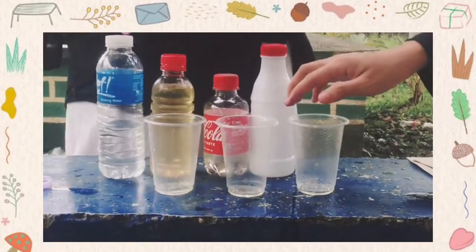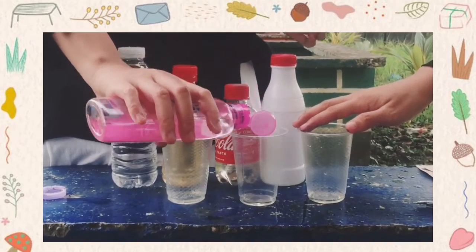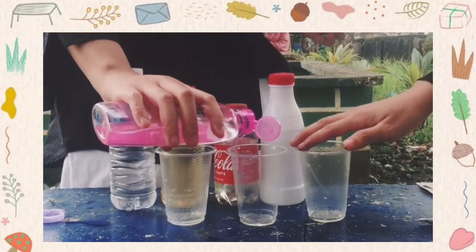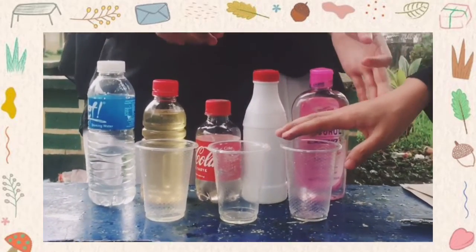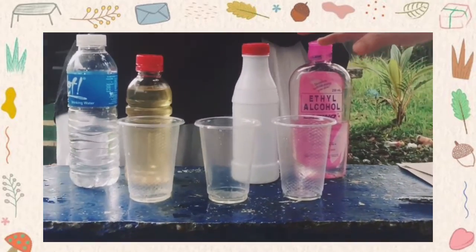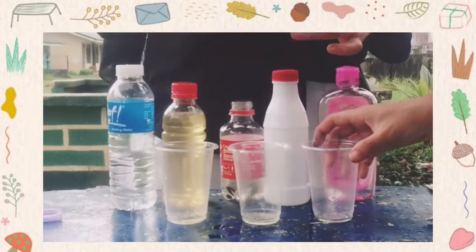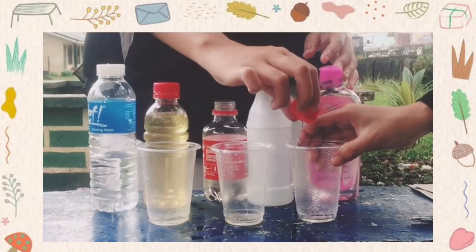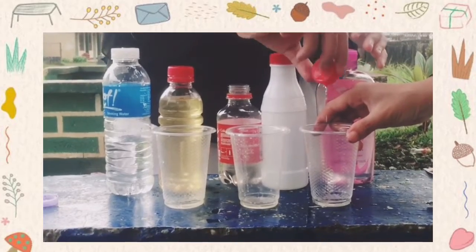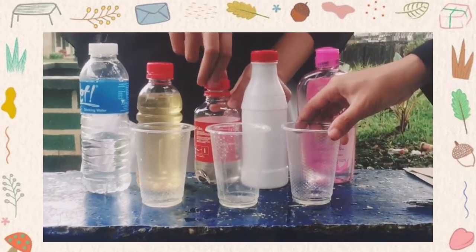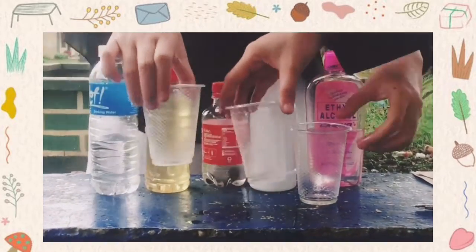Then add 10 drops of alcohol into the second container. And then 10 drops of gasoline to the third container. After that, shake each container vigorously.